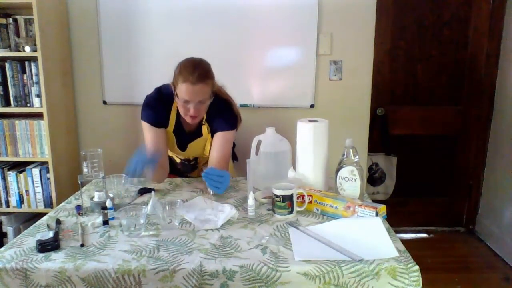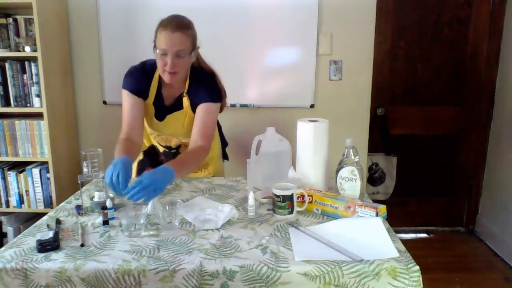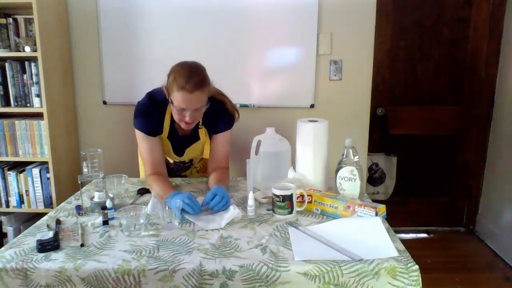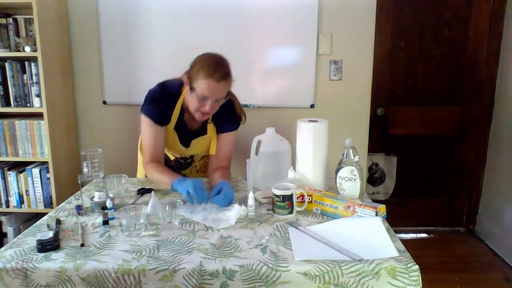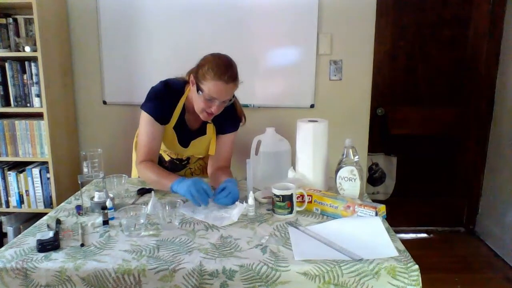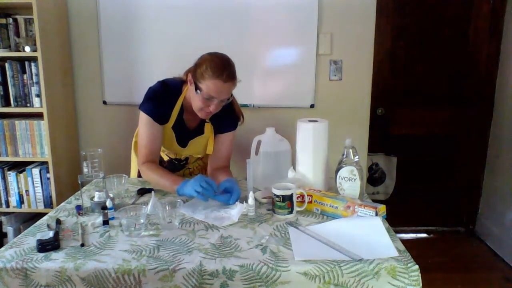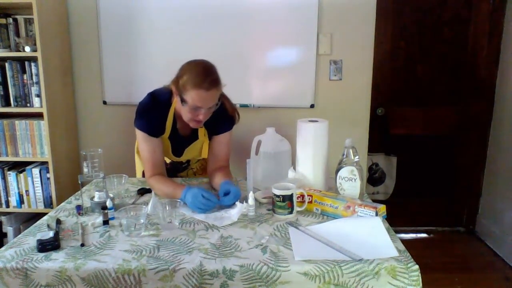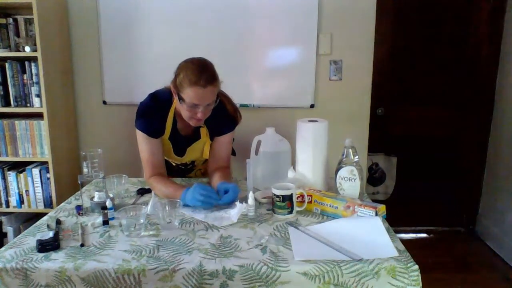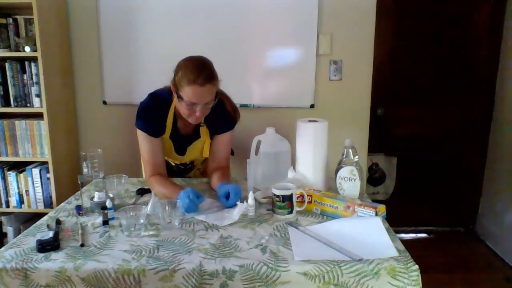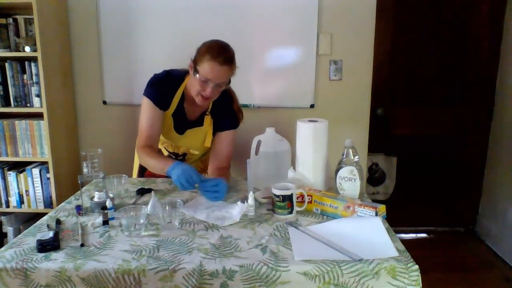I want zero, no leaks. So I'm going to dump out my water and tie that rubber band a little bit tighter, put a second loop in there. I want to make sure that my model cell does not leak. Test again.